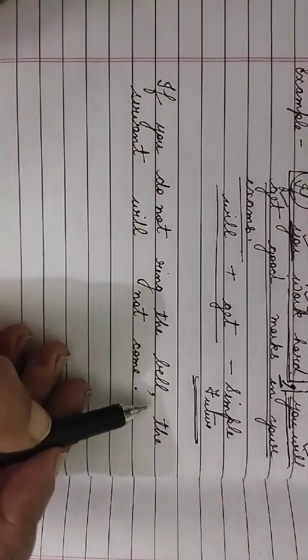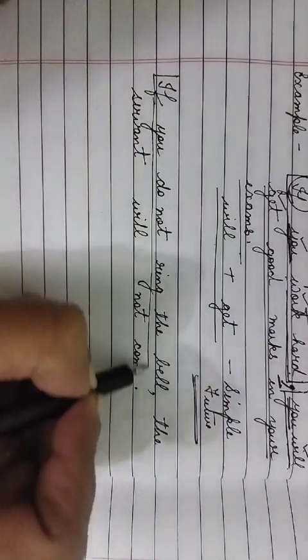If you do not ring the bell, the servant will not come. Where is the conditional clause? Starting with if. If you do not ring the bell, this is your conditional clause. This is your main clause. The servant will not come.